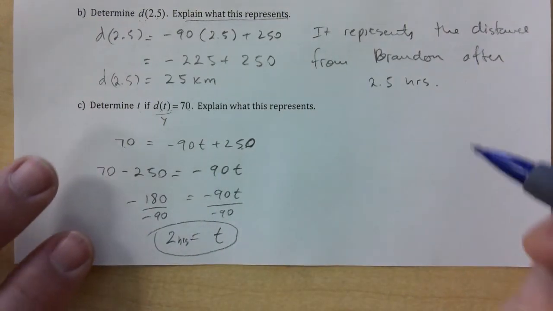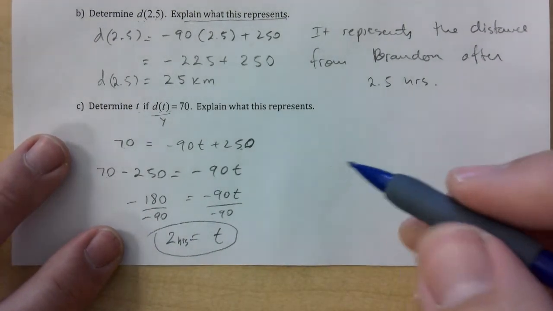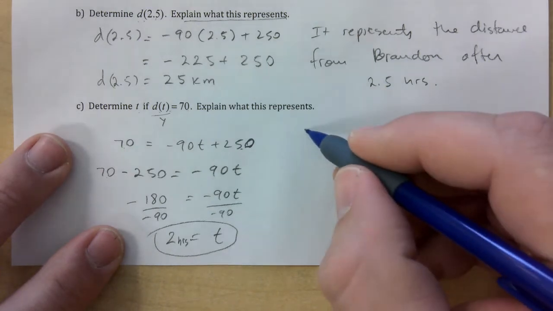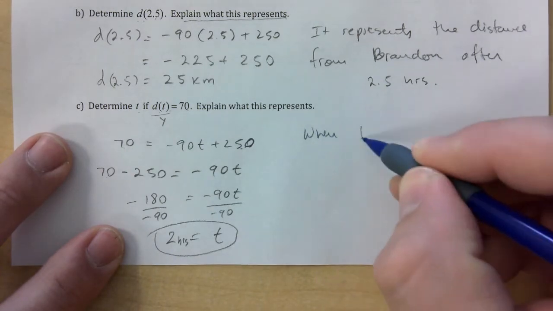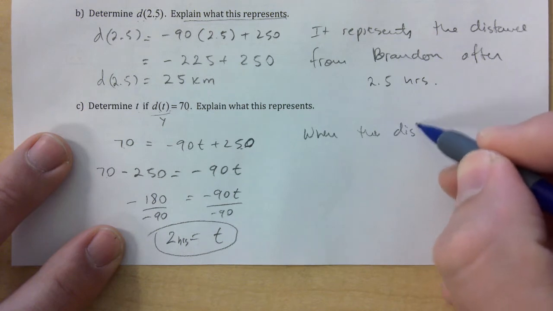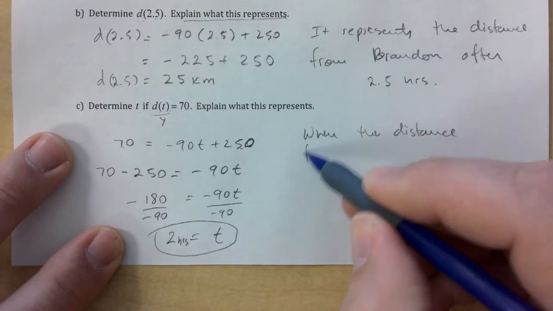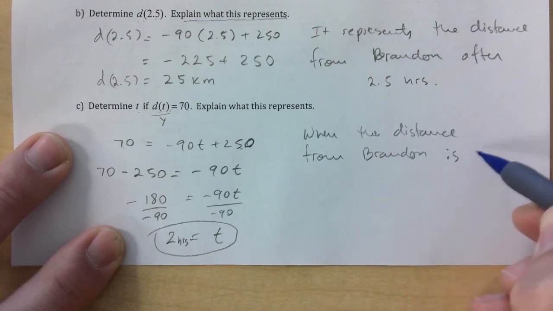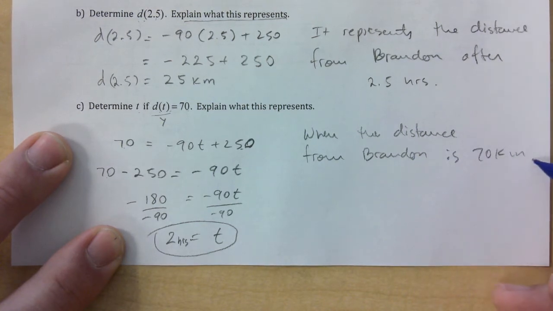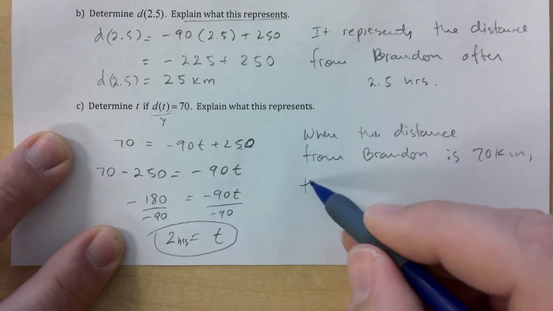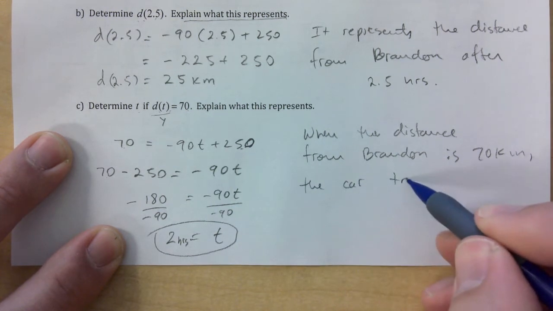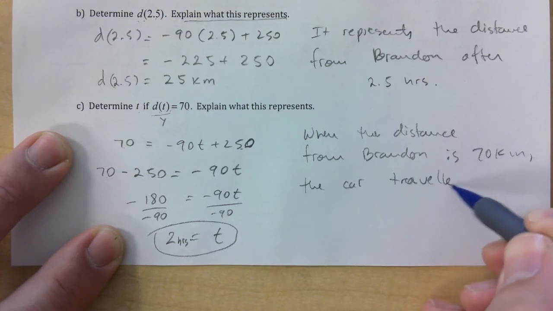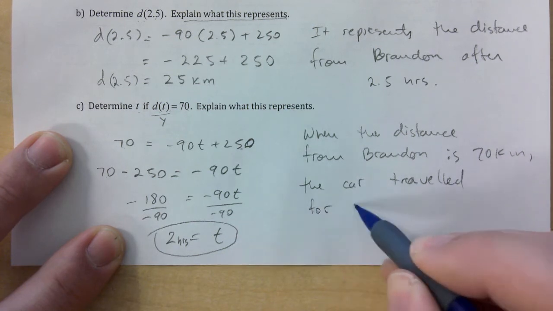Okay. Explain what this represents. When the distance from Brandon is 70 kilometers, the car traveled for 2 hours.